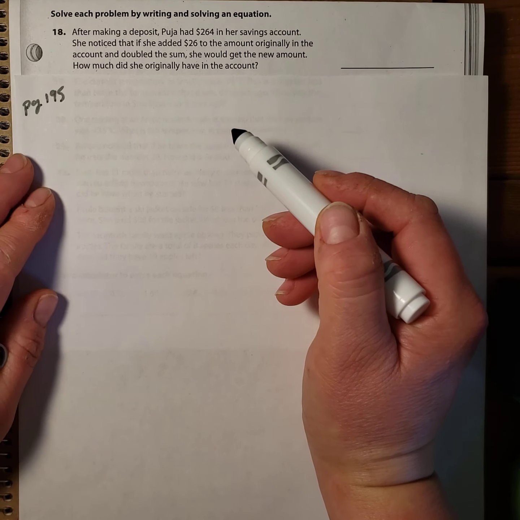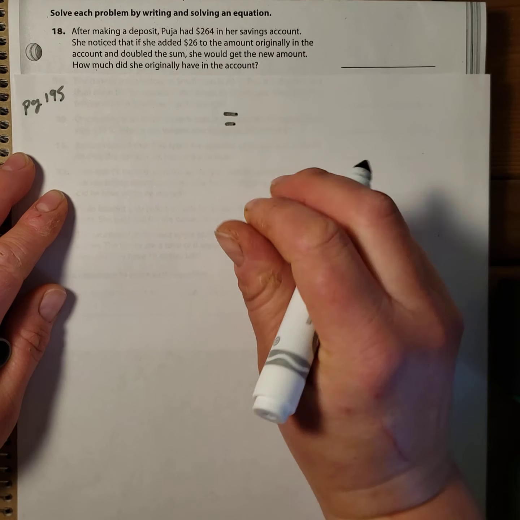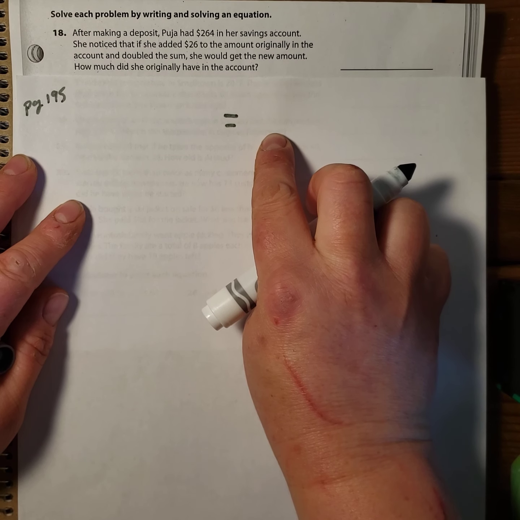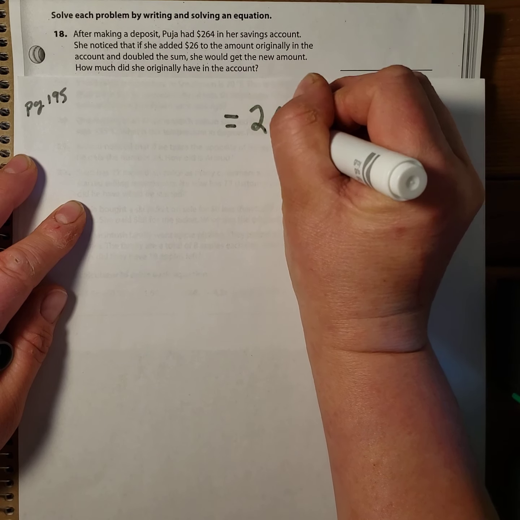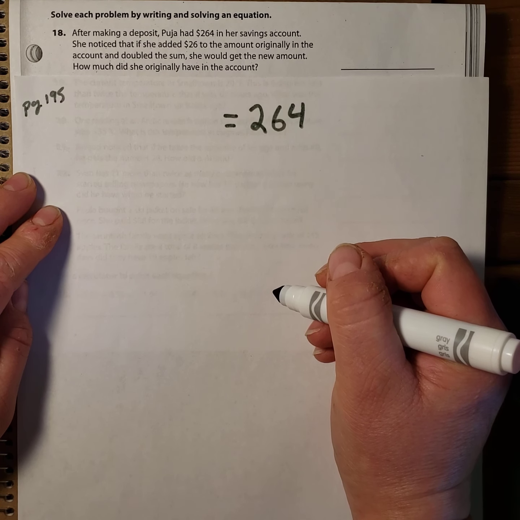So what we need to do is make an equation. So let's go ahead and put an equal sign. On the one side of the equal sign is going to be the total at the end. So the total at the end is 264. That's our total amount of money we had at the end.